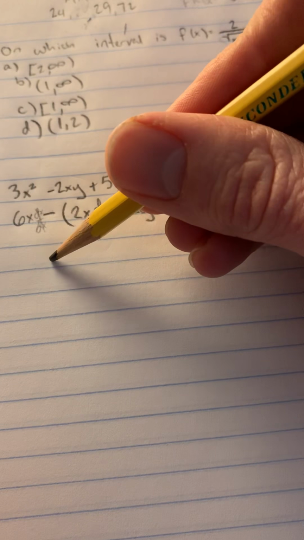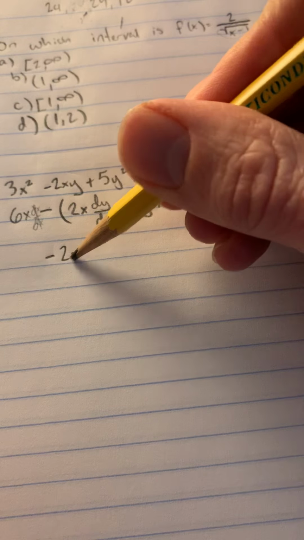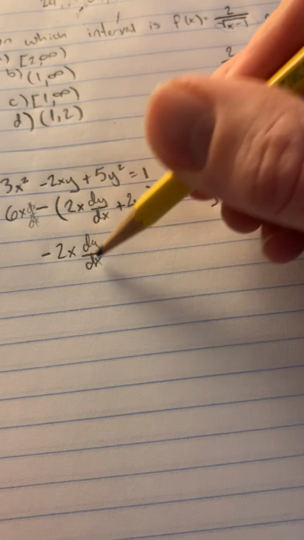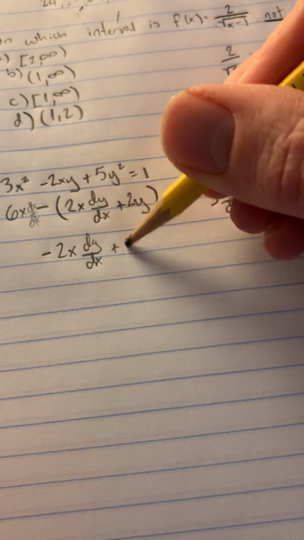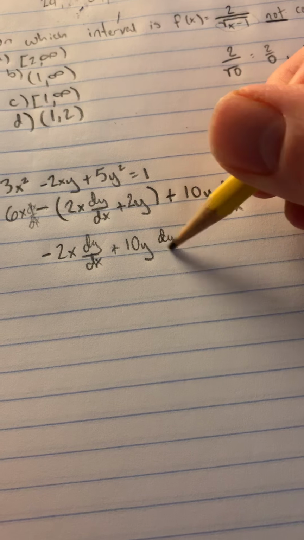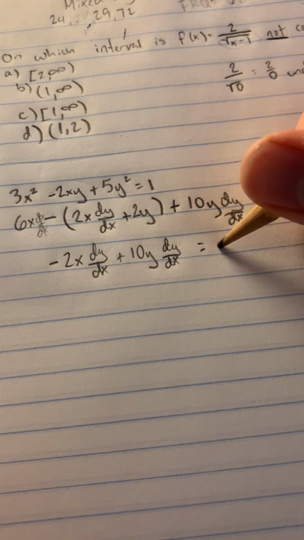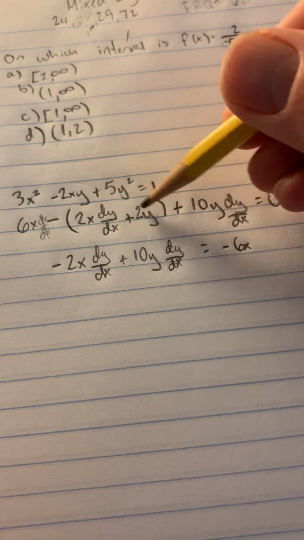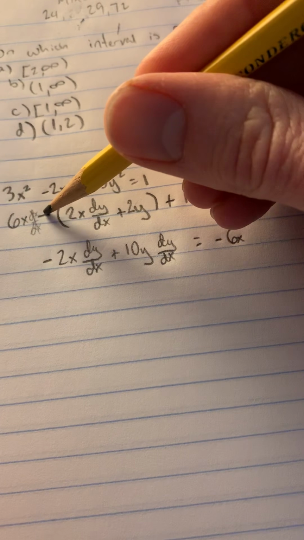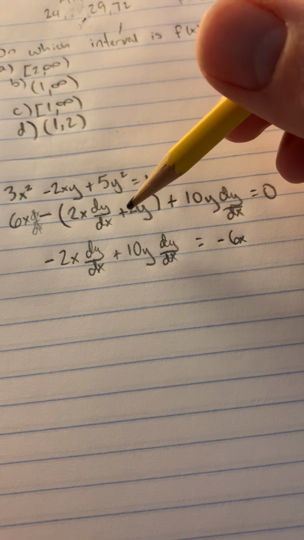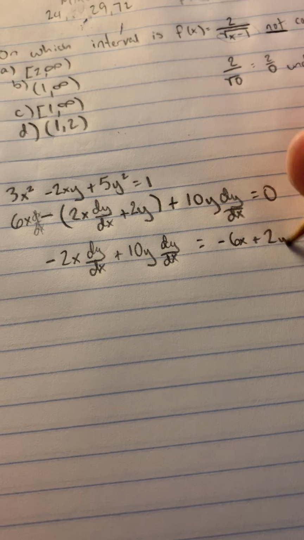Since I'm asked to find the derivative, I want to get dy over dx all alone. So I'm going to distribute this negative through, and I'm going to remove everything that doesn't have a dy over dx in it. So on the left-hand side, I'll still have negative 2x dy over dx. I'll still have plus 10y dy over dx. I would have to subtract this 6x from both sides. So this would become a negative 6x. And this is really a negative 2y because of this minus sign, which means that I would have to add 2y onto both sides. So I would have this thing.